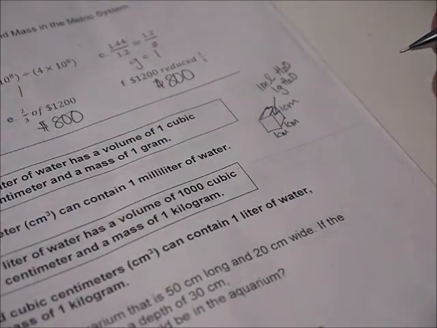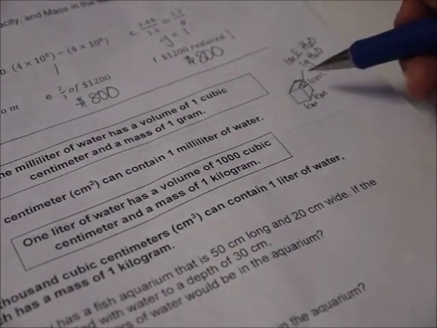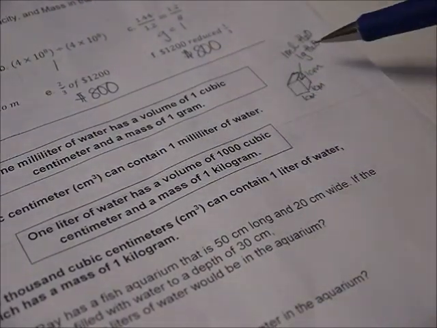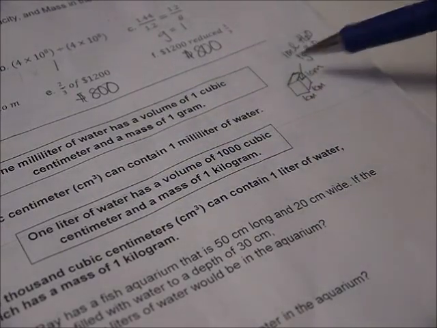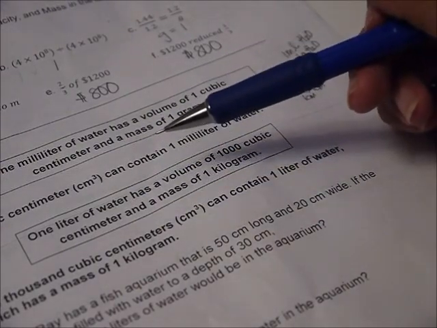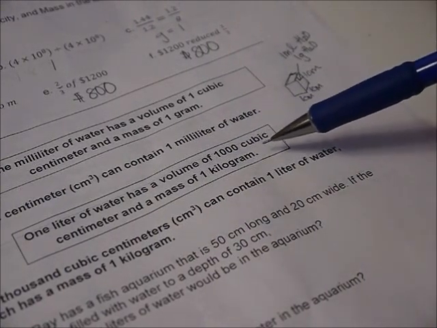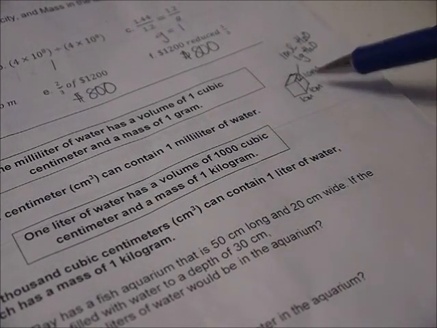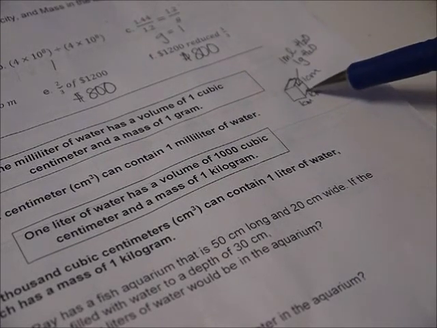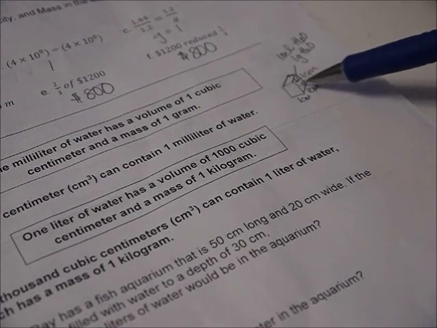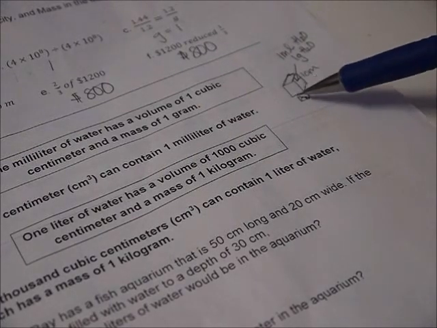So we could say 1 milliliter of water and 1 gram of water is in 1 cubic centimeter. In addition to that, 1 liter of water, so think about milliliter and liter, there's 1,000 times difference between the two, has a volume of 1,000 cubic centimeters and a mass of 1 kilogram. So if you had 1,000 of these little cubes, we would have 1 liter of water, 1,000 cubic centimeters, and 1 kilogram.